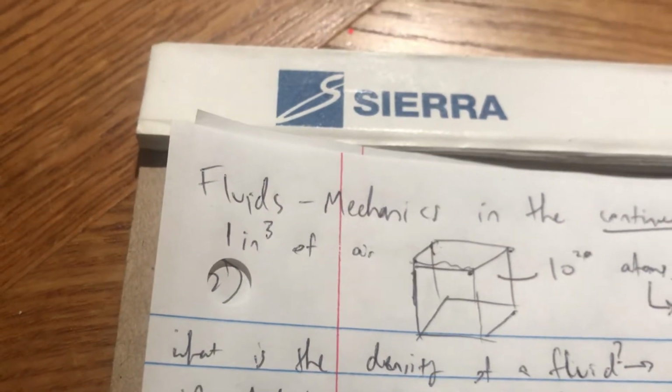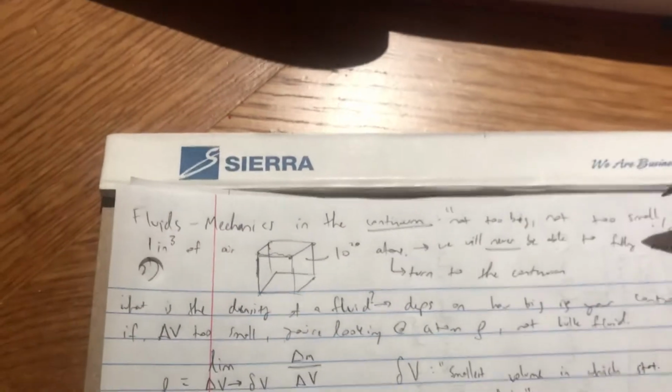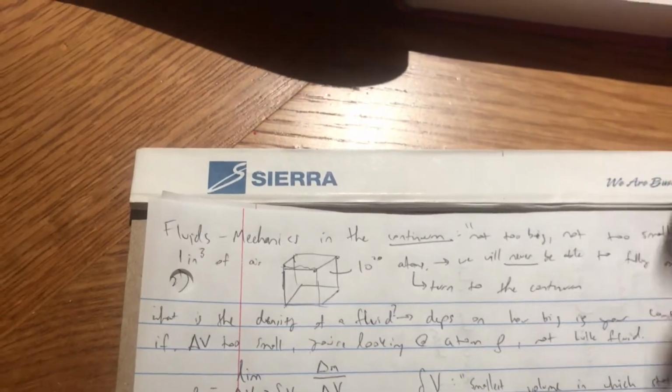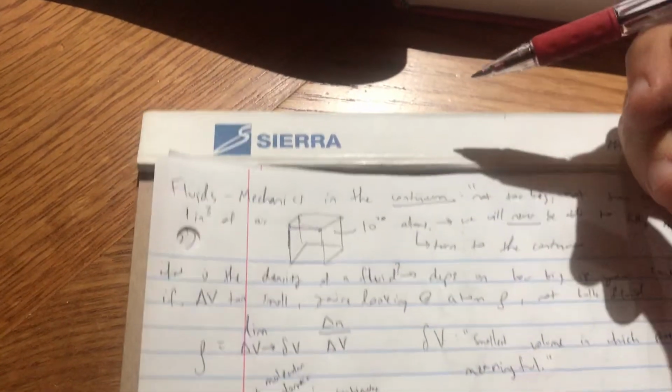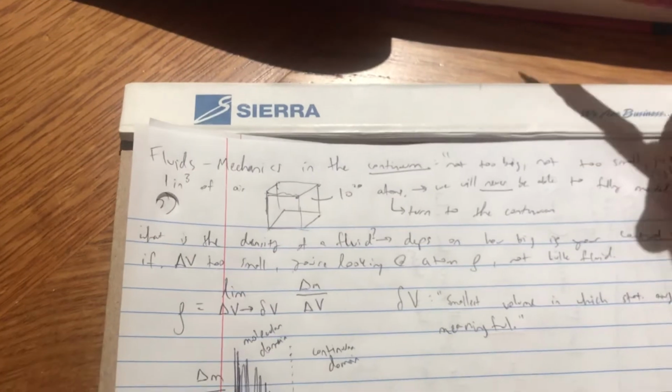Hey guys, in this video we are going to be looking at fluid mechanics and the continuum. This is the first thing that you learn when you're introduced to fluid mechanics, and it is very important because it essentially describes the gist of the theory for everything that you are about to learn.